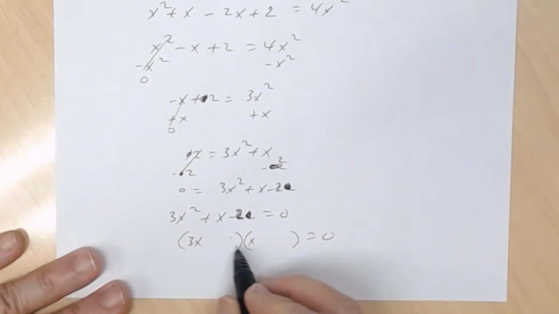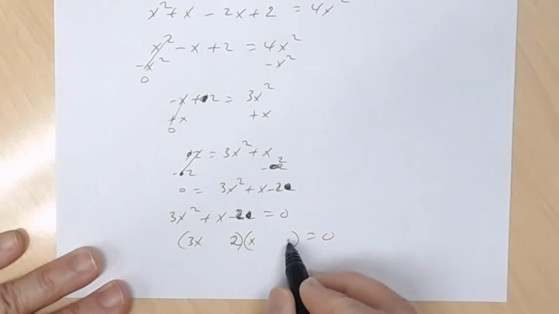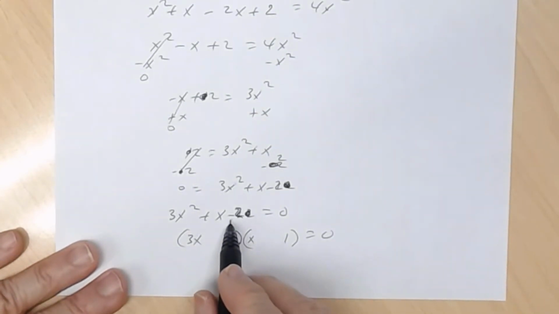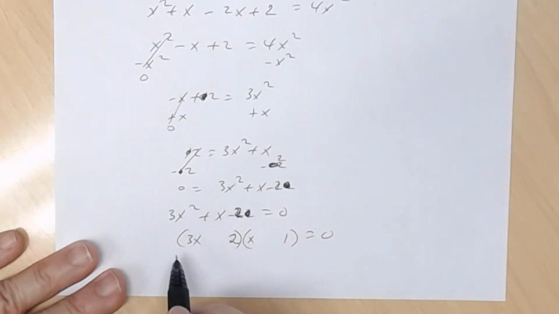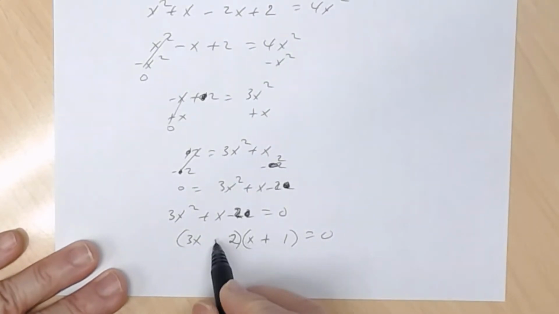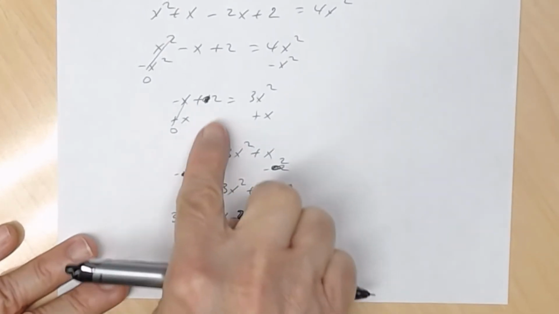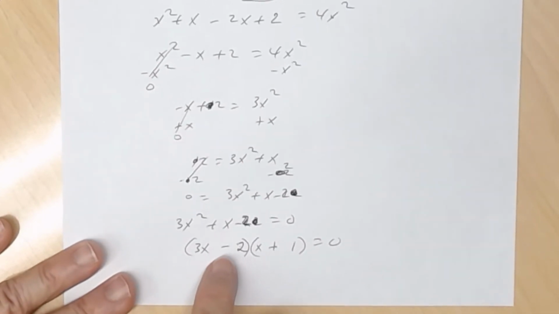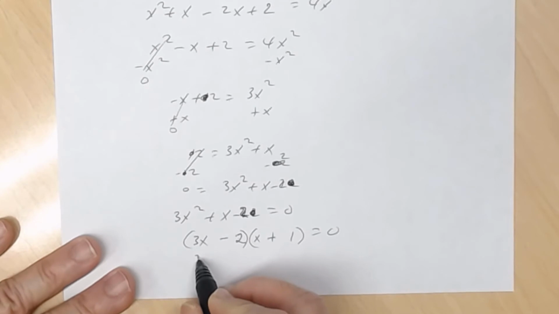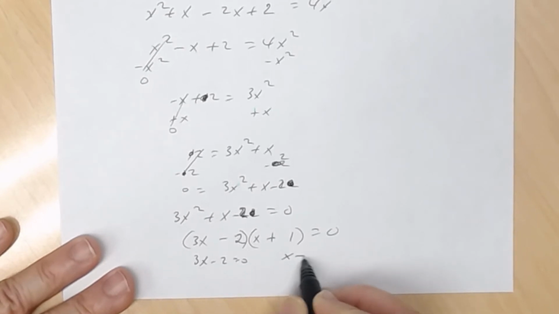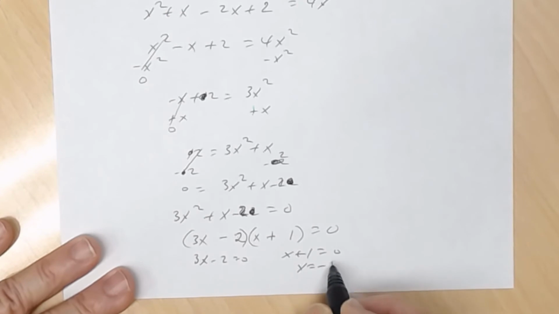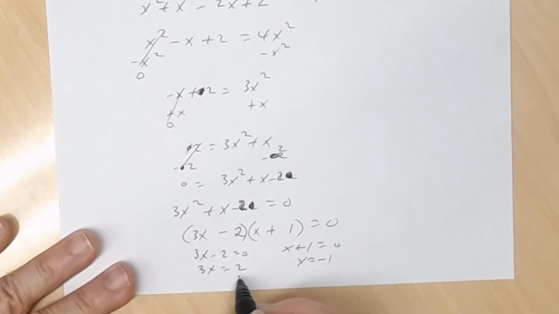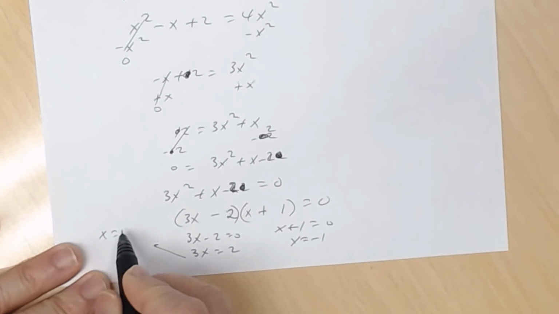So let's see what's going to work now. I need this to be a 2, this to be a 1, and the last sign's negative, so these have to be different. I need the middle sign to be positive, so this is plus, this is minus. So let's check. Again, be careful. I have no idea how I went from 2 to 12. The outer is 3x, the inner is a negative 2x. I do get x, and so this works. Now we're going to set each factor equal to 0. So I get 3x minus 2 equals 0, x plus 1 equals 0, so x equals negative 1 here. Over here, 3x equals 2, which means x is 2/3.